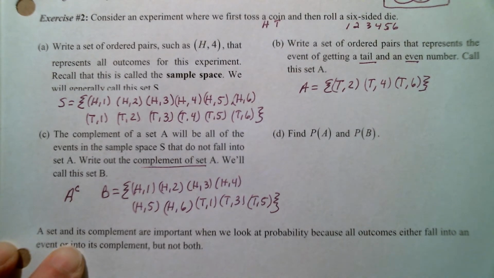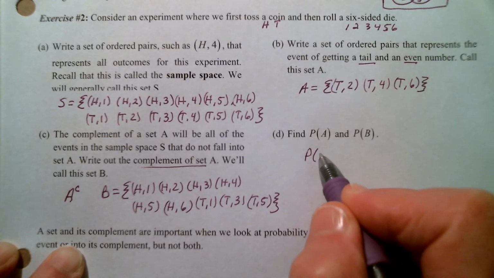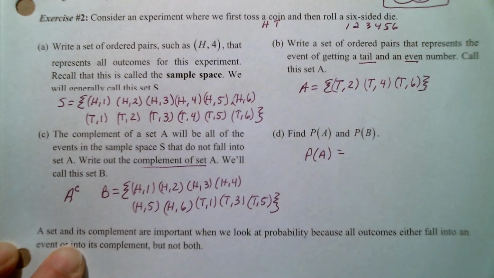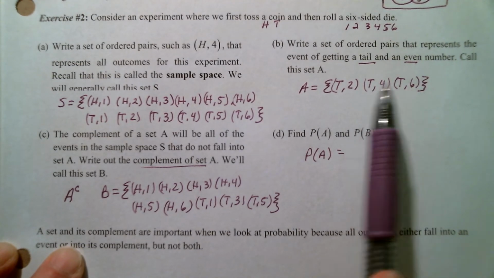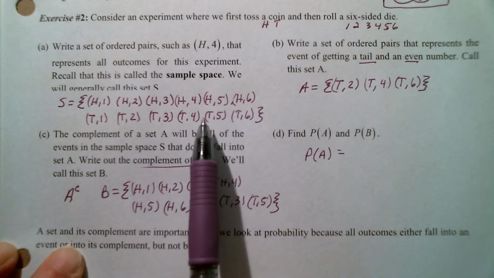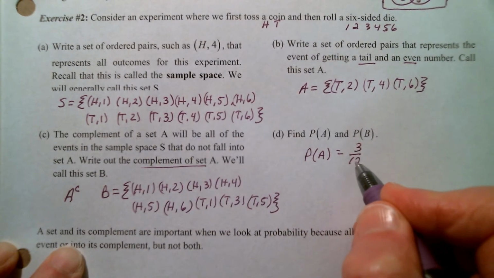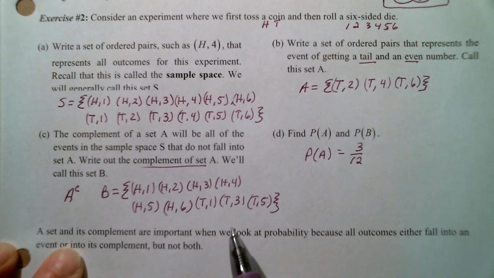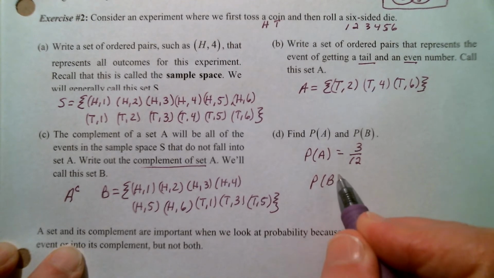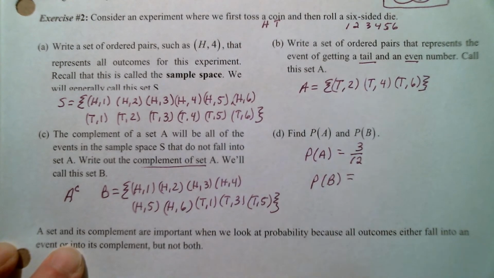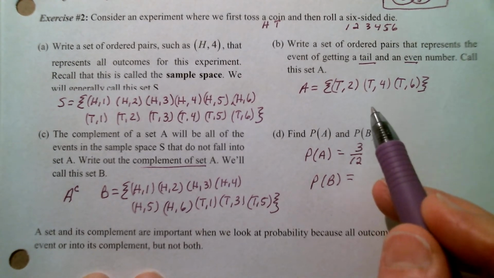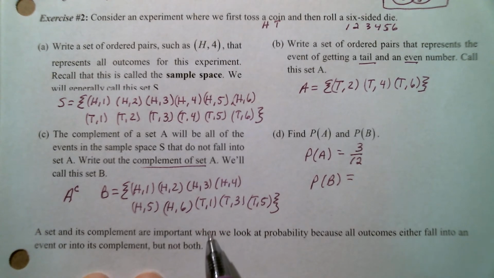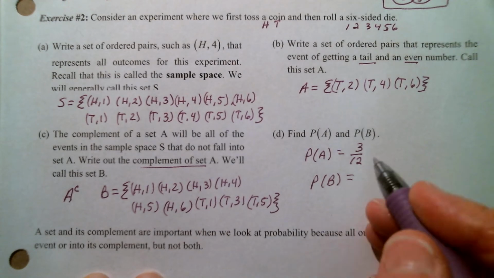Find the probability of A and the probability of B. All right, so the probability of A is, well, A has 1, 2, 3 possible outcomes out of the total in the sample space, which is 12. So it's 3 twelfths. The probability of B is 1, 2, ... 9 out of 12.